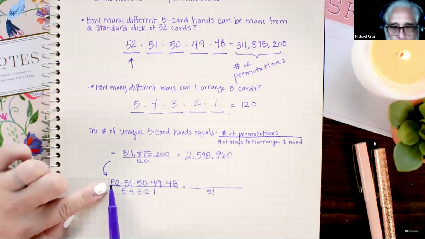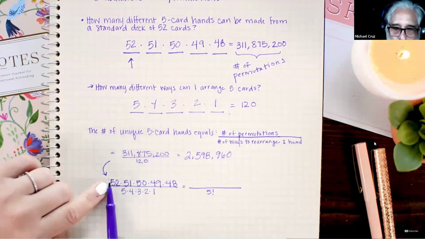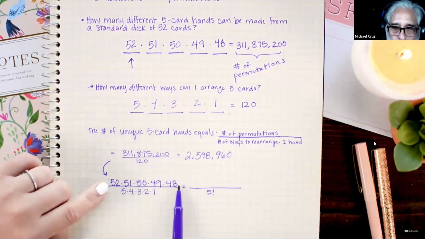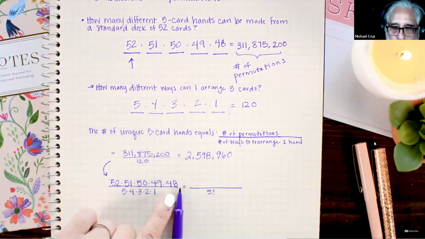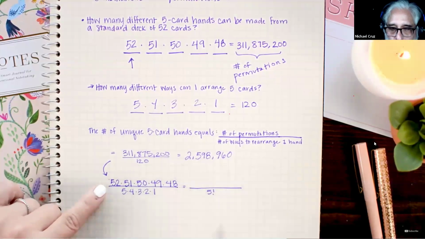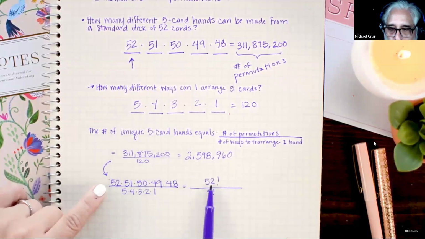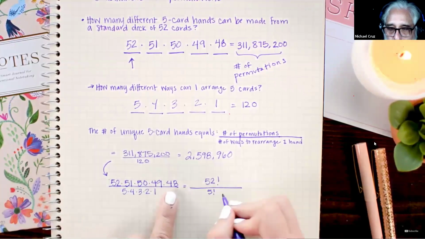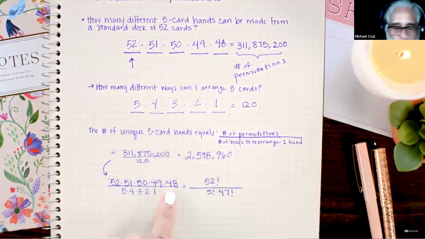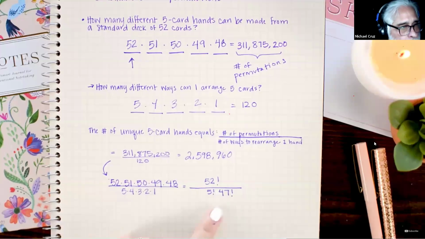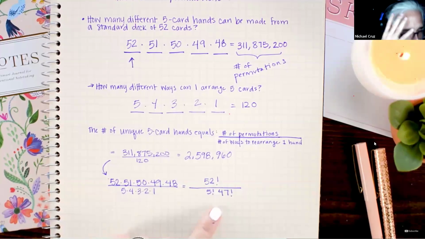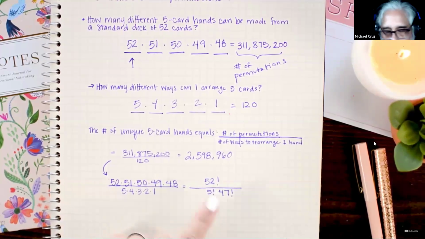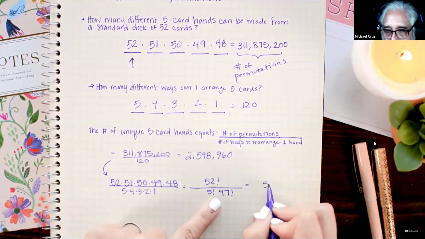Now, in the numerator, if I wanted to express this as 52 factorial, I would need to make sure I cancel out everything that's below 48. So that's exactly what we're going to do. I'm going to write 52 factorial in the numerator, which gives me all the integers from 52 down to 1 being multiplied together. I only want the ones down to 48, so I'm going to divide out everything from 47 and down, which I can express as 47 factorial. All right, now what we have here is the definition of the combinations formula.